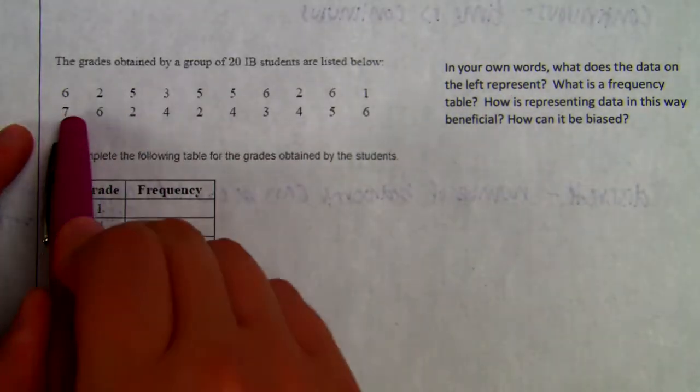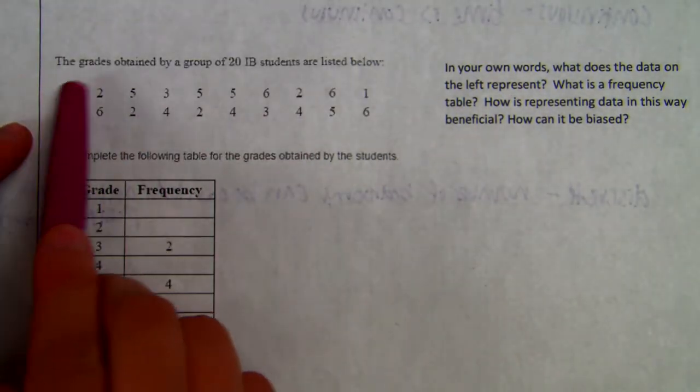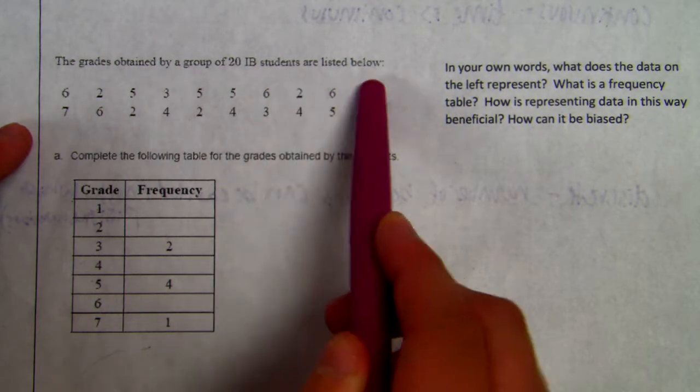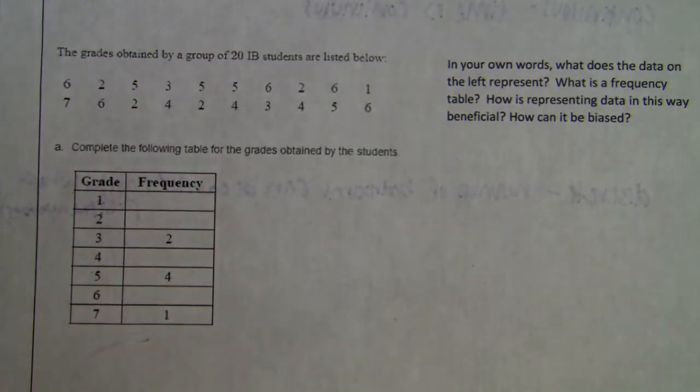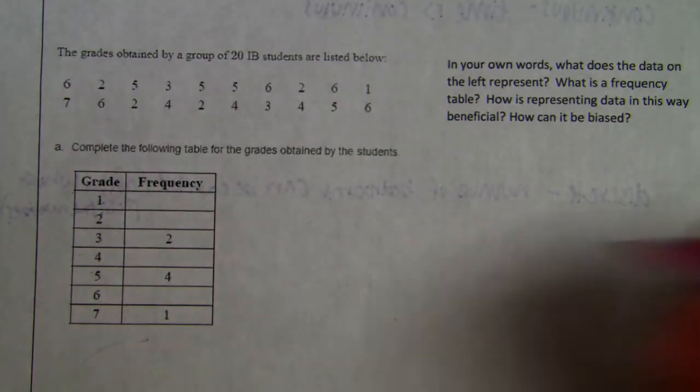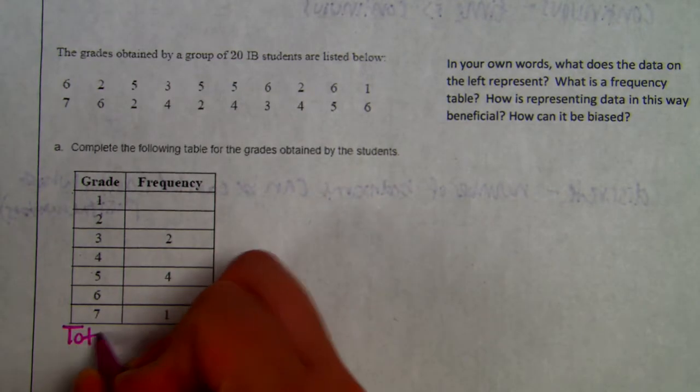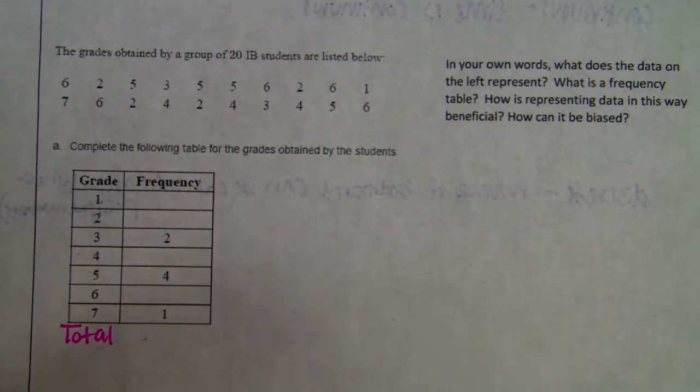But they have listed out 1, 2, 3, 4, 5, 6, 7, 8, 9, 10 times 2, so 20 scores. And we are going to make a frequency table. At the bottom, I'm going to write total, just because we are good math scholars, and we are always going to write the total at the bottom of our frequency table.